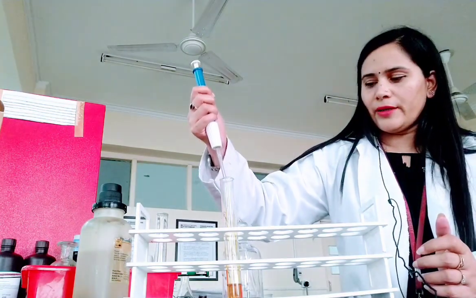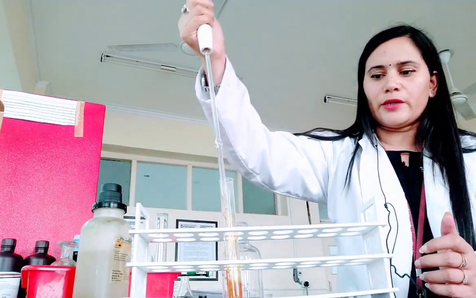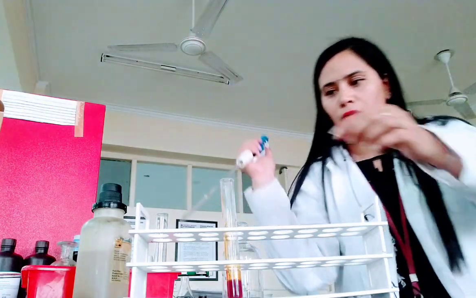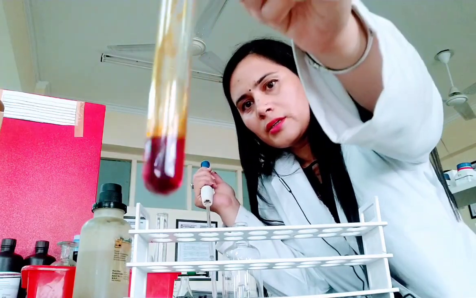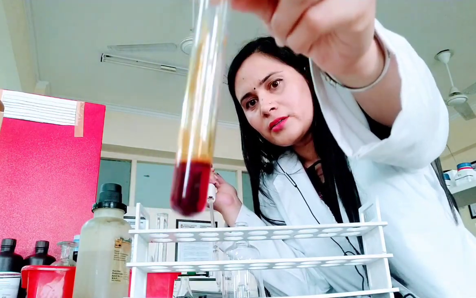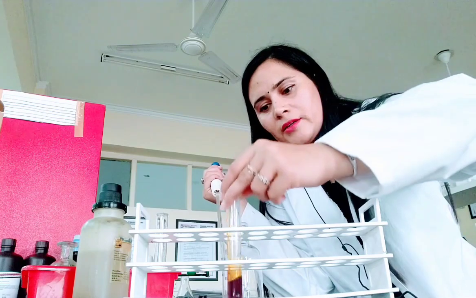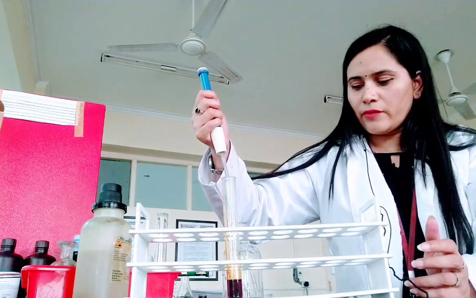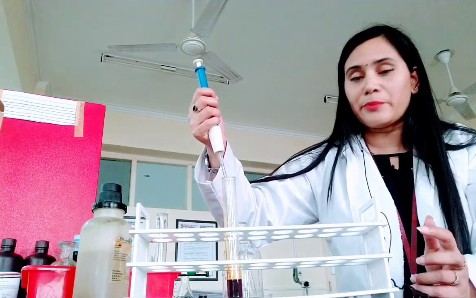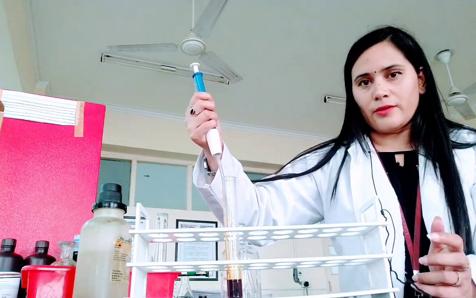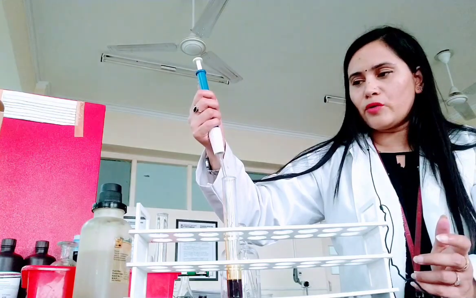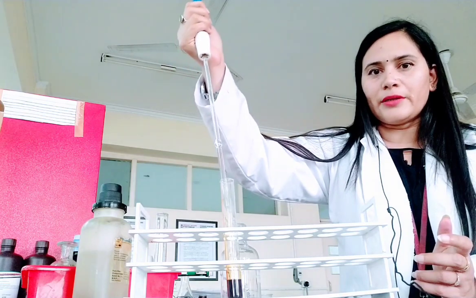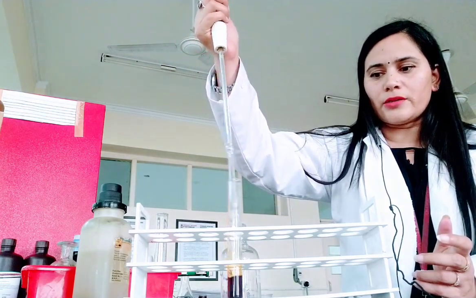These experiments are very interesting. When you come to the lab and perform them yourself, you obviously learn. Now you can see the color change. See, this is orange-red precipitate formation has started. Let me add a little more for your observation. That will be our final observation. That means this sample contains aromatic amino acid. We have 3 aromatic amino acids, and as a sample I have taken tyrosine. That is why this test is positive.